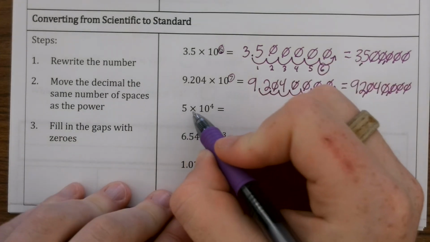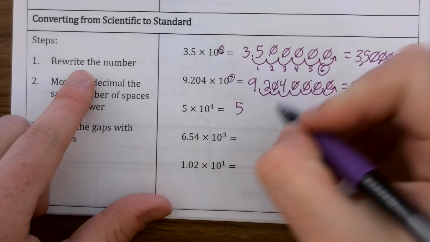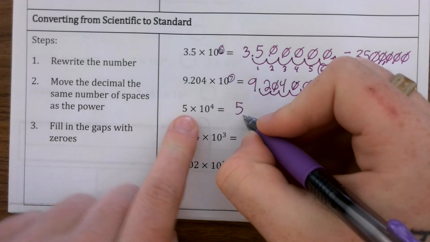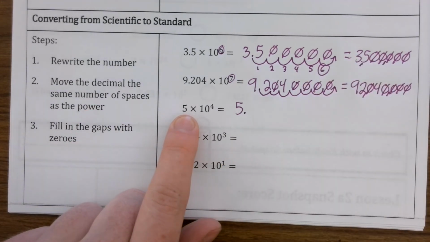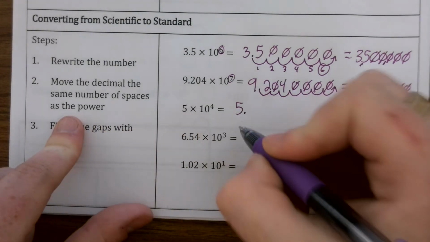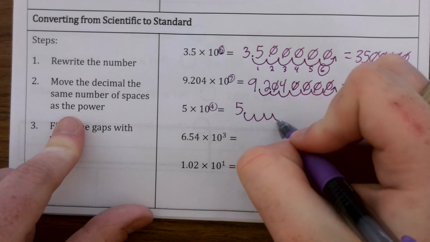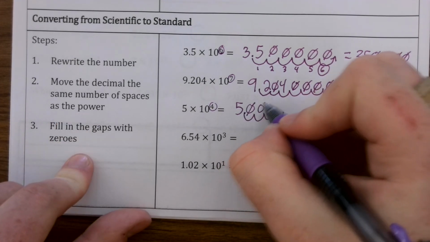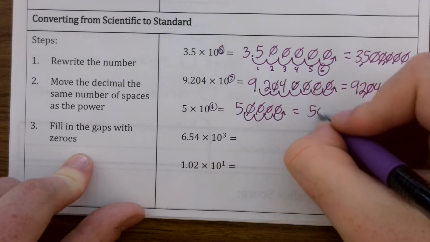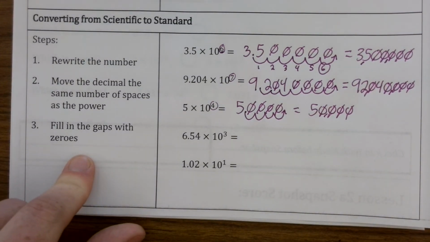All right, next we have 5 times 10 to the 4th power. We write the number without times 10. We don't have a decimal, so remember, when there is no decimal, it comes right after the whole number. So it'll be at the end there. We have to move that decimal 4 spaces. 1, 2, 3, 4. Fill in with zeros. And we end up with 5, 1, 2, 3, 4 zeros. Cool. 50,000.